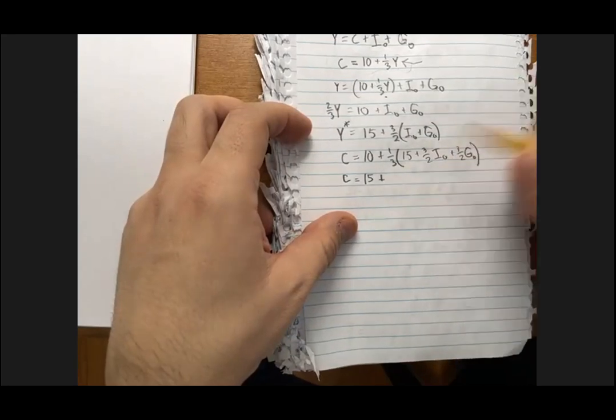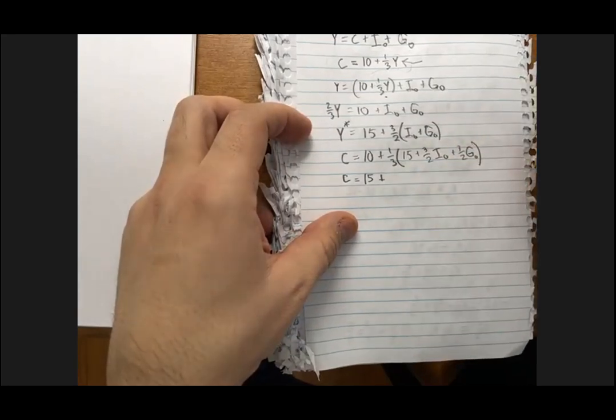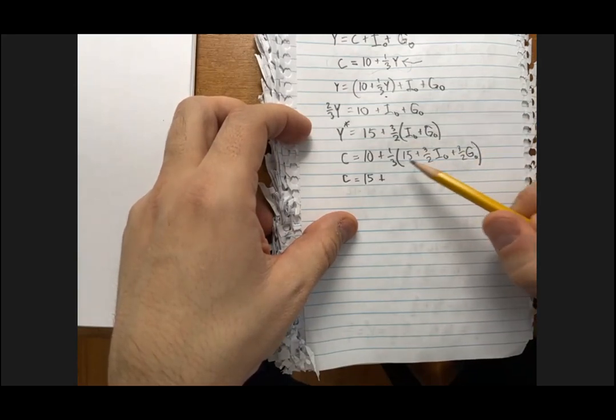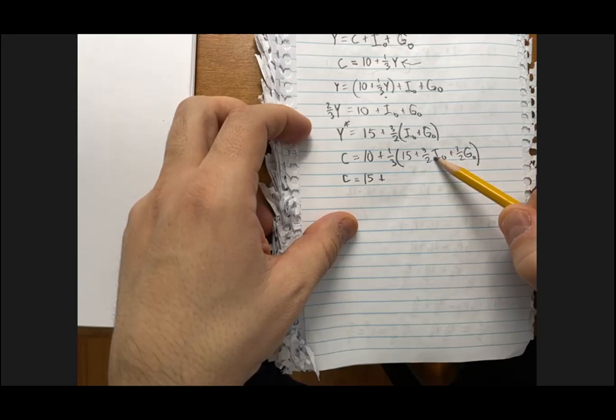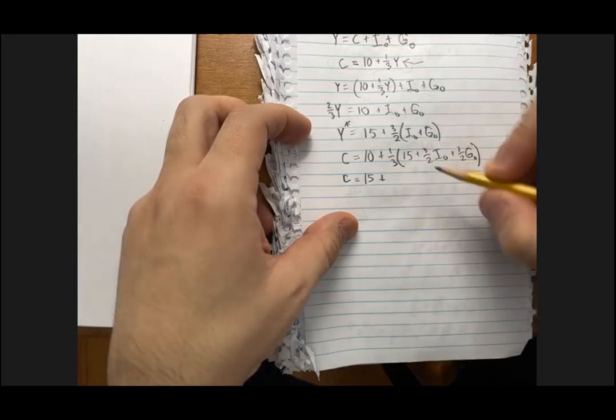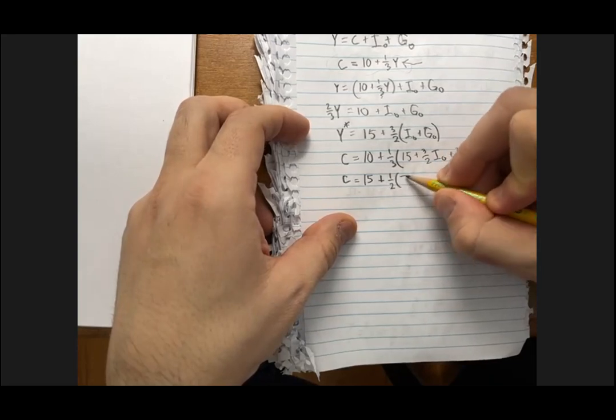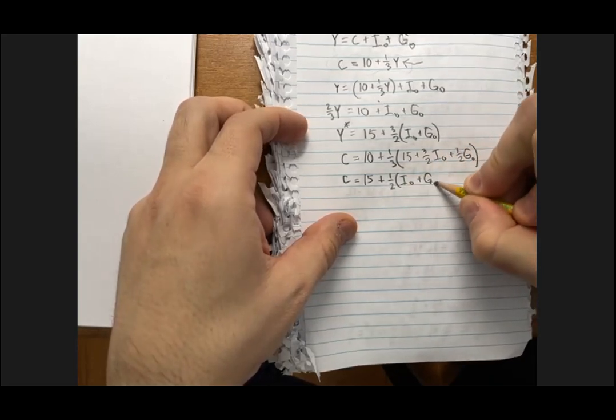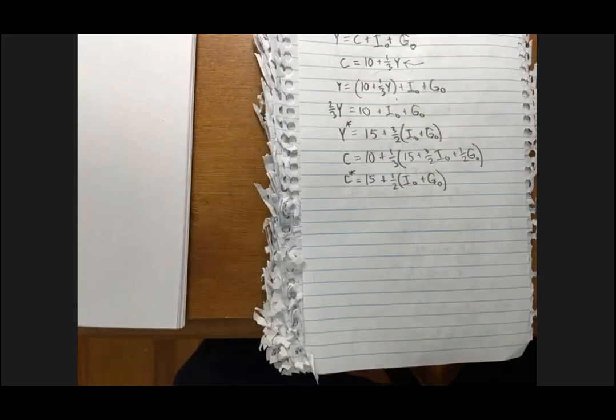Now 1/3 times 3/2 is 1/2. So I'm going to say 1/2 I0 plus G0. I think I'm okay to put a star by that too. Does everybody see how I got to Y star and C star? And that's in fact the quote unquote answer to this problem.